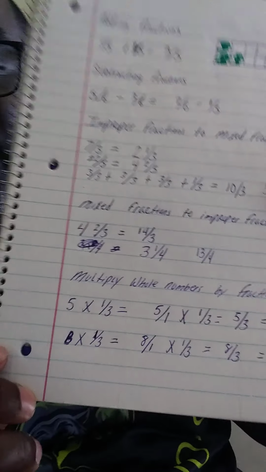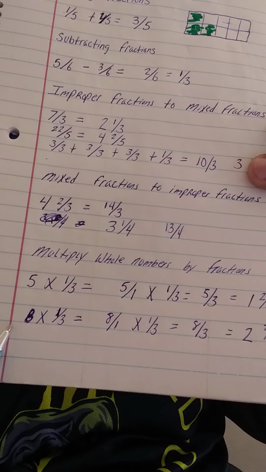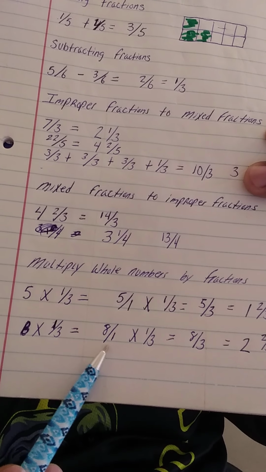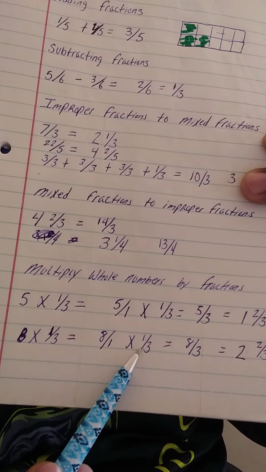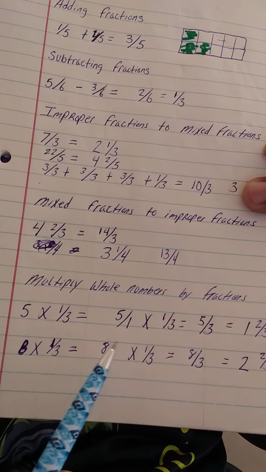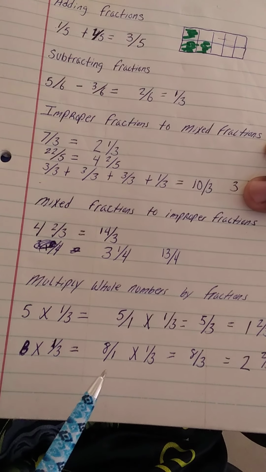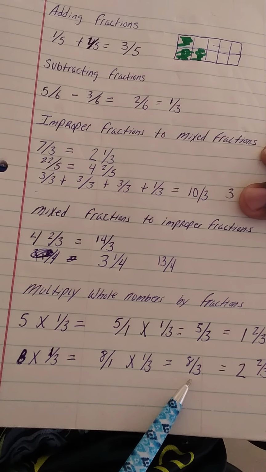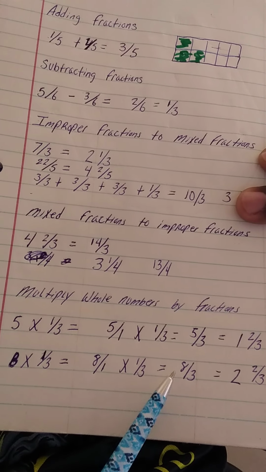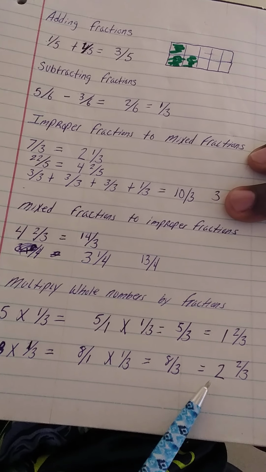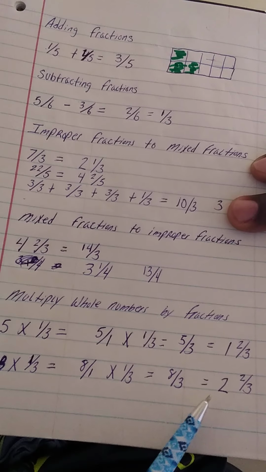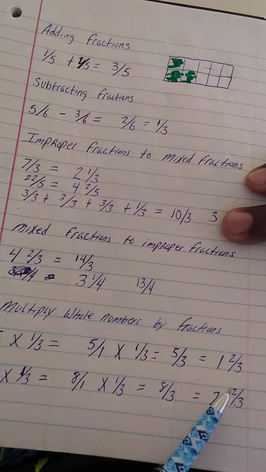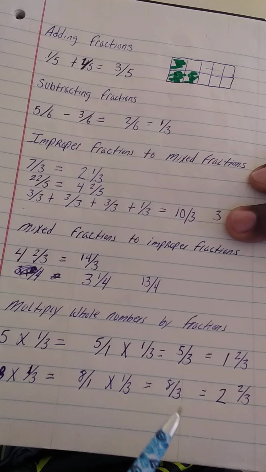Now I'm going to show you how I did that. We have it right here, 8 times 1/3. We had to turn the 8 into a fraction, so it's 8 over 1 times 1/3. Then we multiply. 8 times 1 is 8, 1 times 3 equals 3. That gives us an improper fraction of 8/3. We turned 8/3 into a mixed fraction of 2 2/3 because 3 times 2 is 6 plus 2 equals 8, which gives us 8/3.